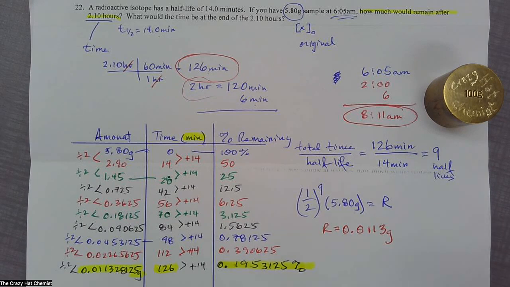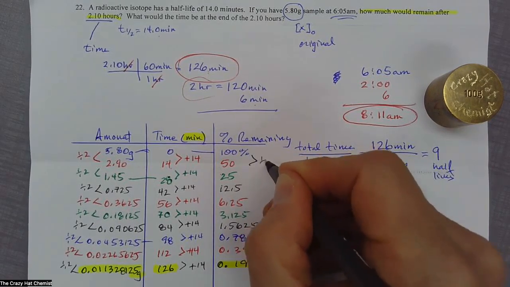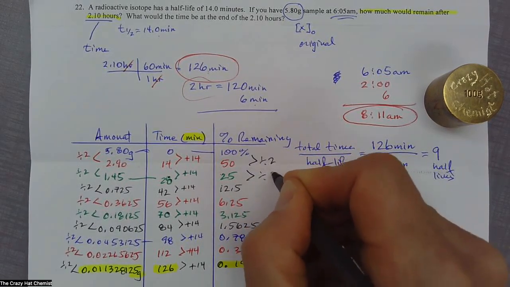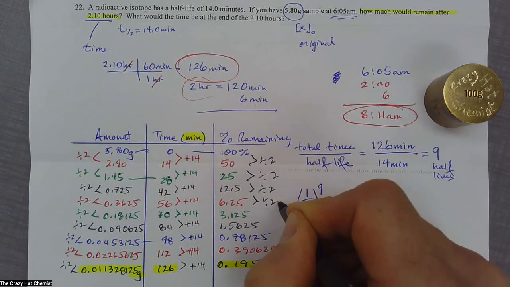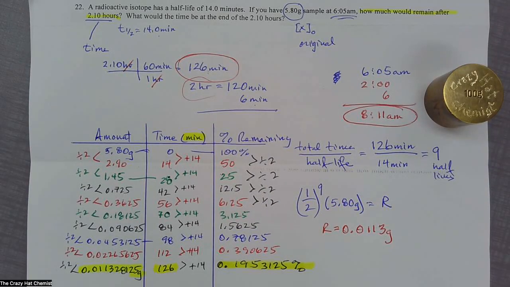So how am I getting these answers? Well, what you do is you divide by 2, divide by 2, divide by 2, divide by 2 until you get to the part that you want. So I'm using the data table to acquire that one. That one shouldn't be all that bad.